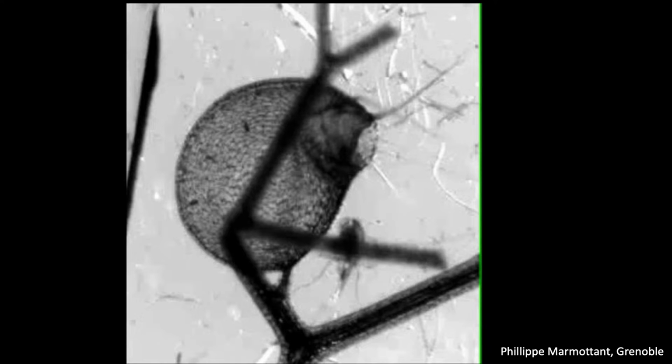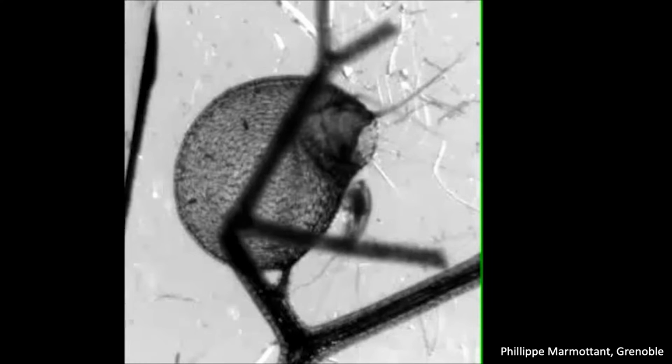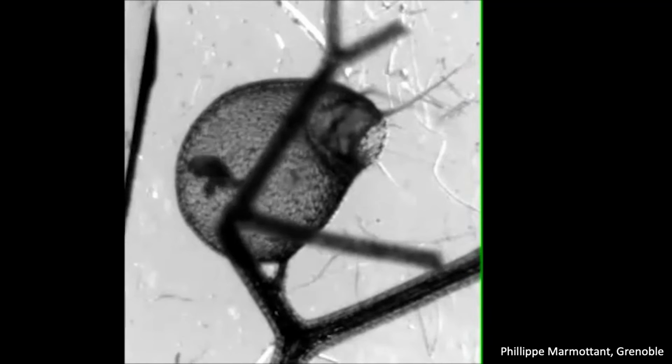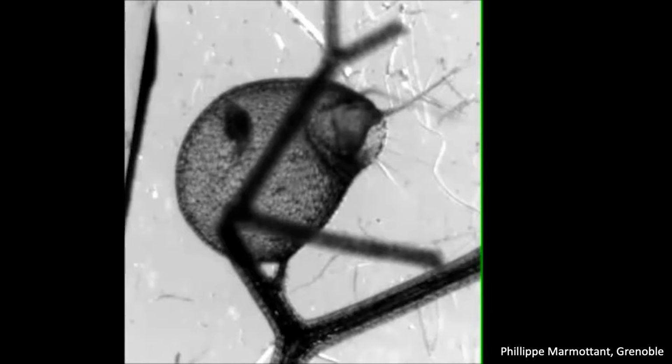But first, just to show you how the trap works and what it looks like. Okay, this is a Utricularia trap, and it's a very slow-mo video. You can see this is a little copepod swimming past. It swims up here, touches one of these little hairs, and then gets very quickly sucked inside. Honestly, it's more impressive than when I say it. Sorry the videos aren't working.